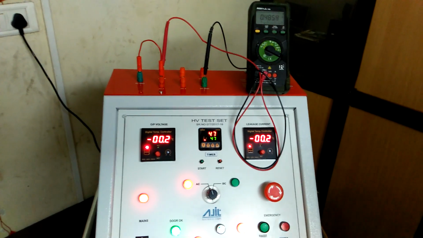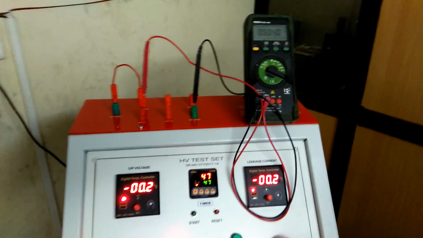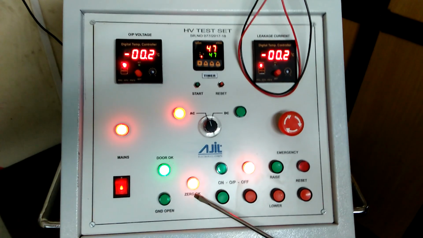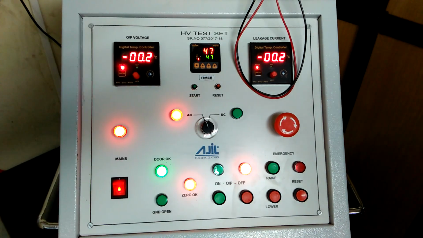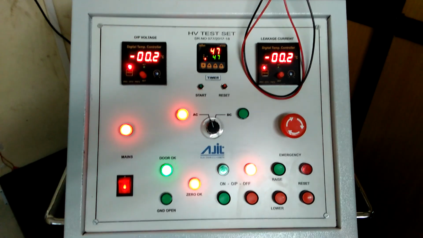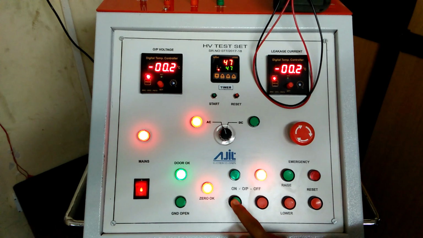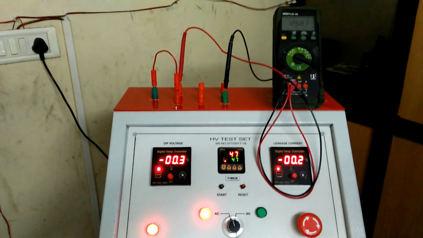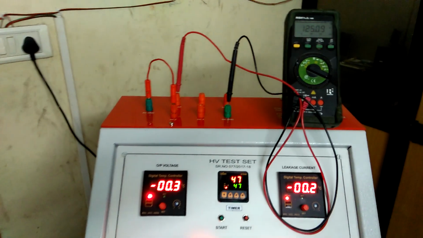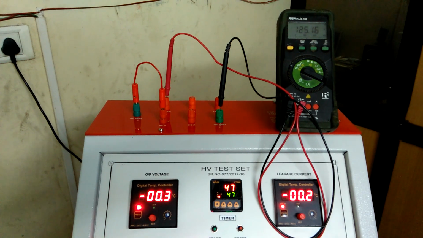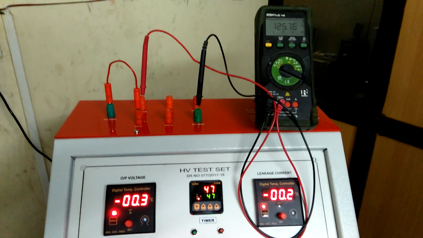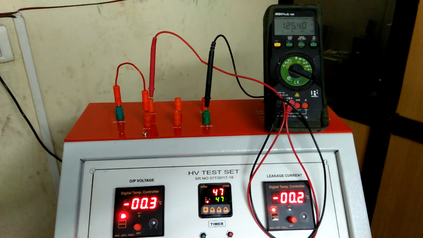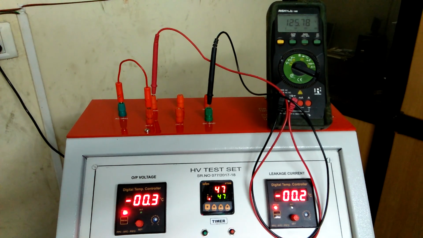So we have connected a multimeter across the output terminals, and now we are at 0 position, so 0 OK indication is coming up. Means now the output can be initiated. Now we have put on the high voltage and the meter is reading the output voltage. Okay, it means the output is available. As the multimeter cannot take more voltage, we will stop here. We have just confirmed that the voltage output is available on the terminals.